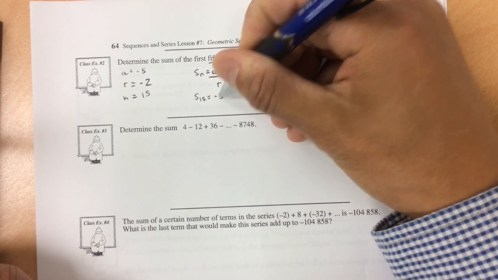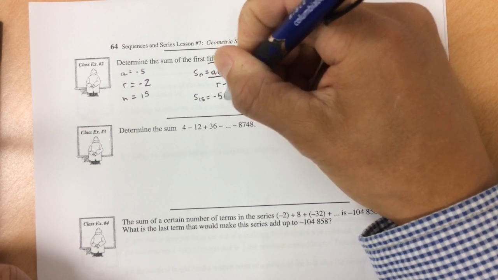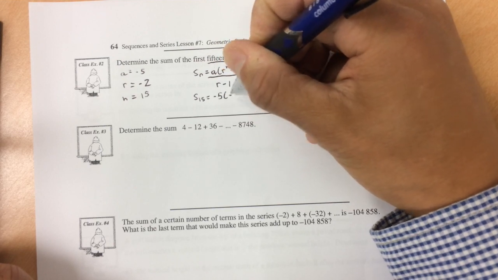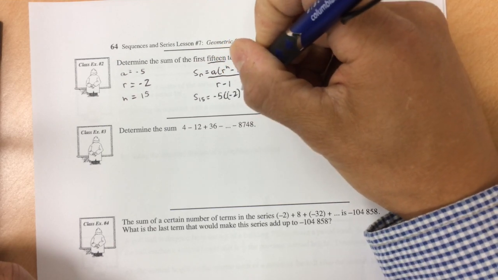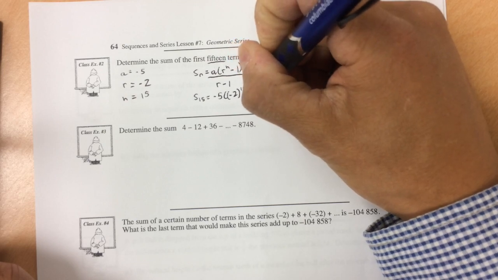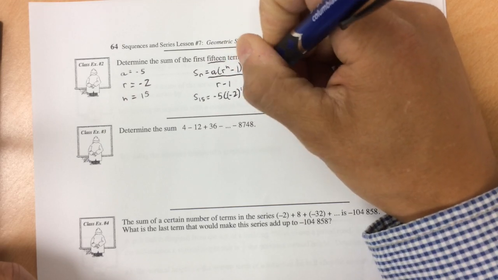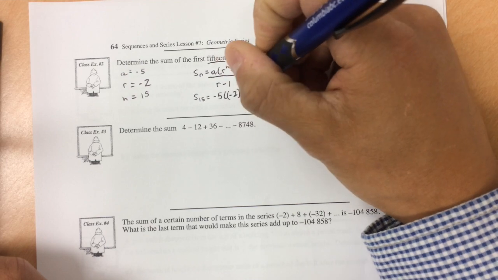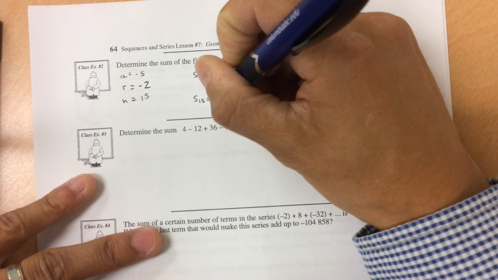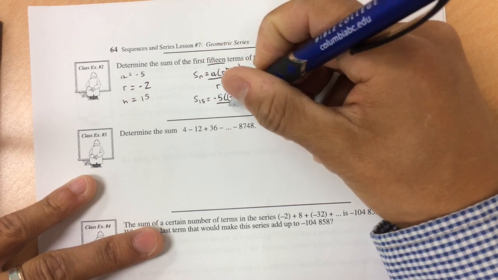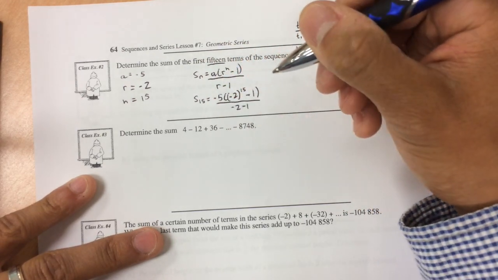We substitute -5 in for a. My common ratio was -2. Notice how I'm using my brackets. n again was 15. We're subtracting 1. And be careful that you're not just subtracting 1 from 15, but from this statement here. It's -2 to the power of 15. And -2 divided by -1.